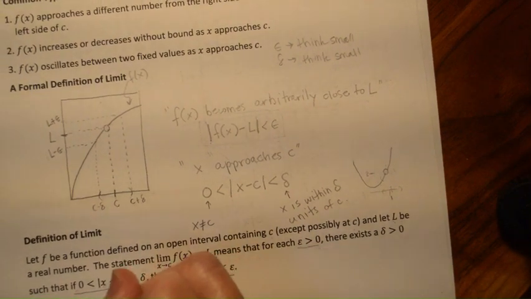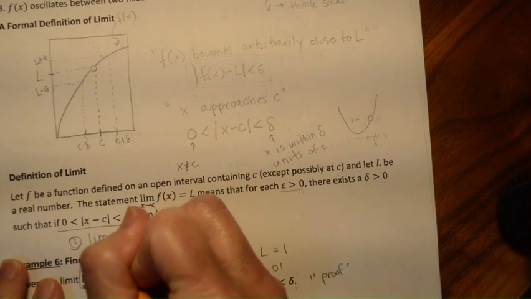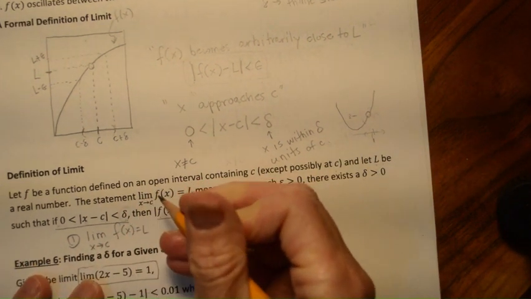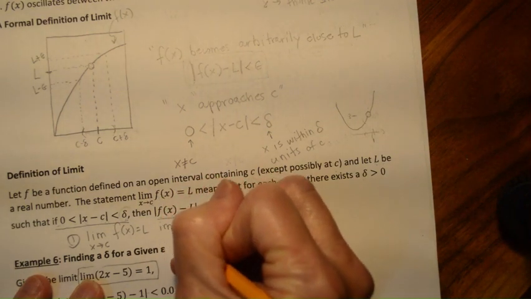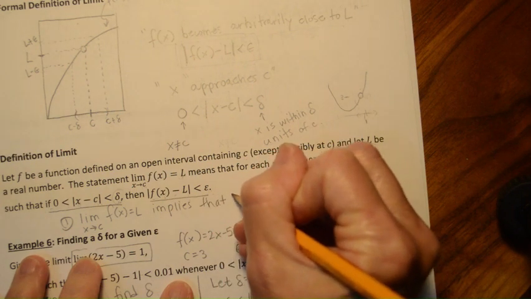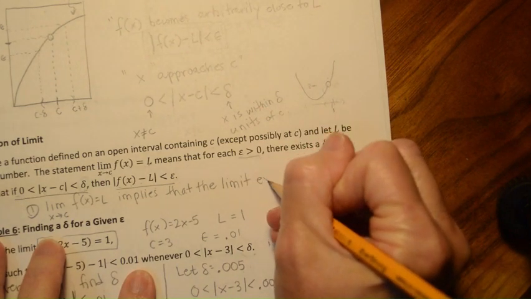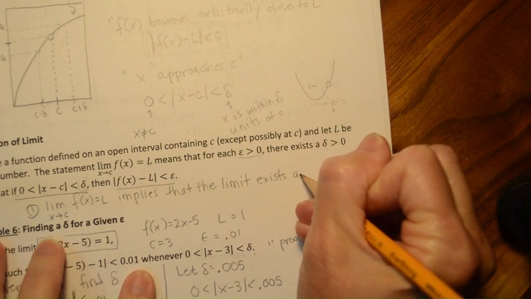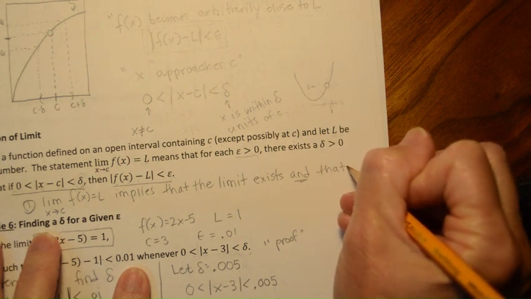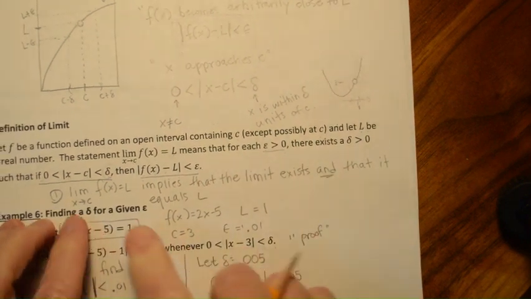One is the statement that the limit as x approaches c of the function f of x equals L implies that the limit exists and that it equals L. So this tells us 2 things.